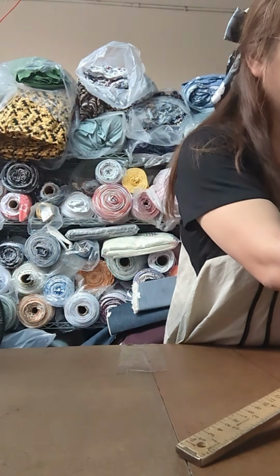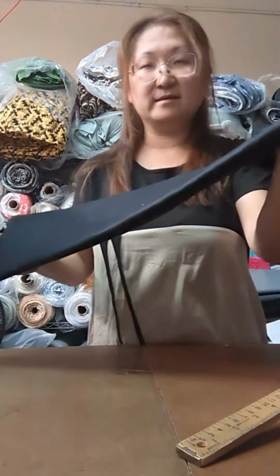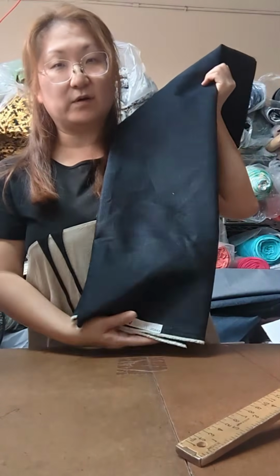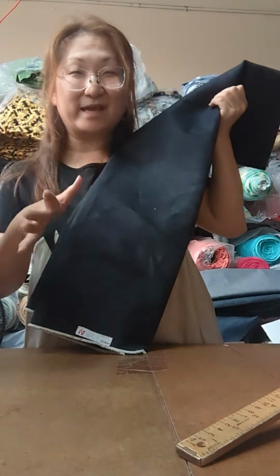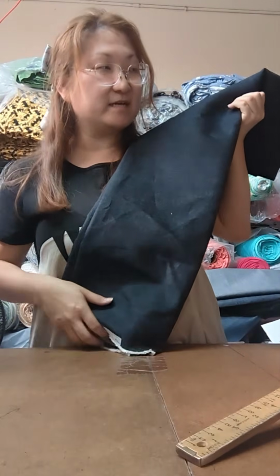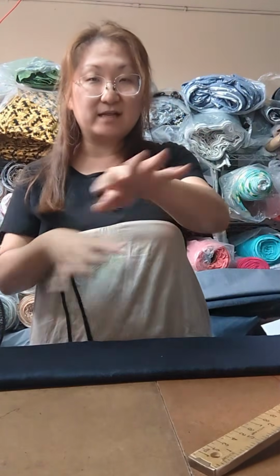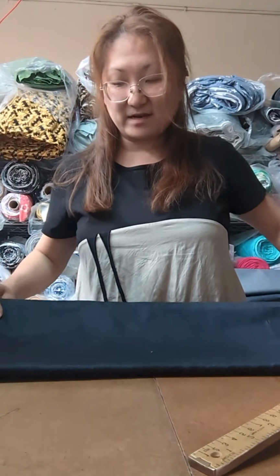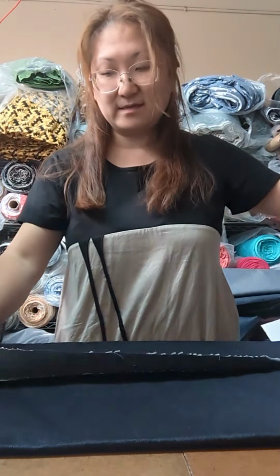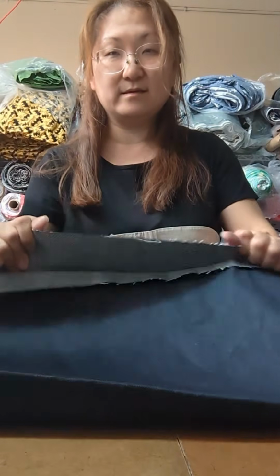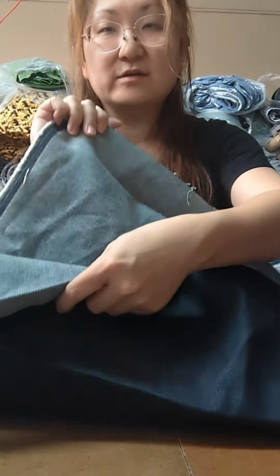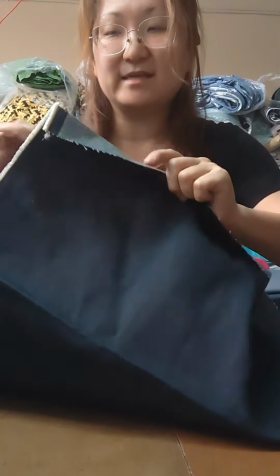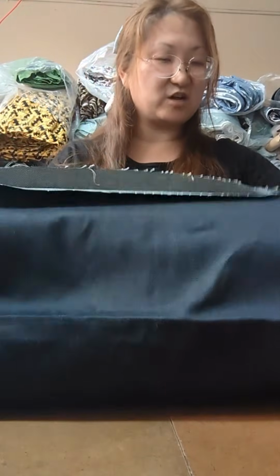And then we have D8. So I purposely pulled a whole bunch of darker jeans together because that way when I do the color comparison, it will be kind of together without any confusion. So D8, I checked, no stretch, wrong side, right side. So very beautiful denim color for sure.